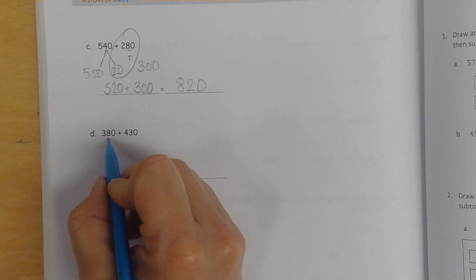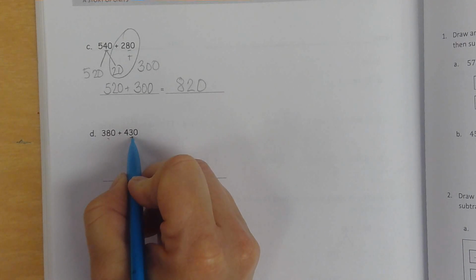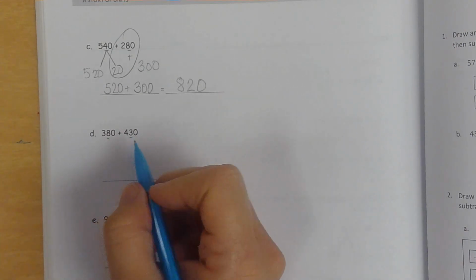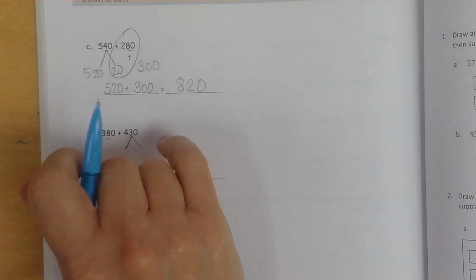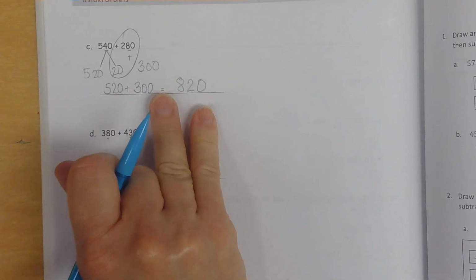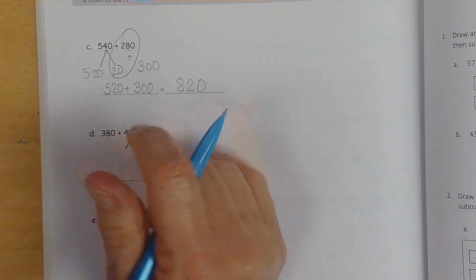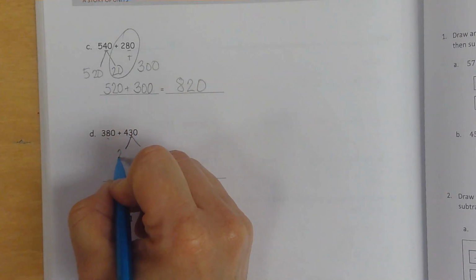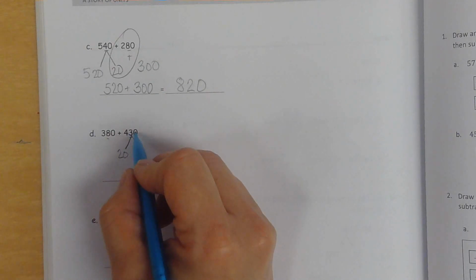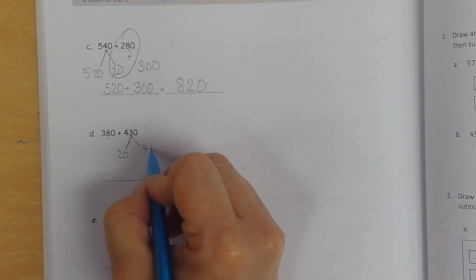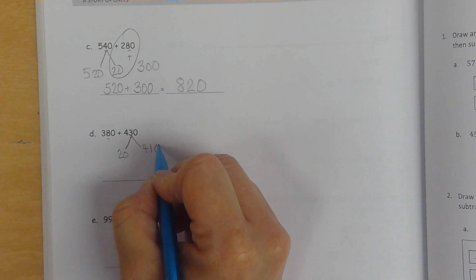So here we have 80 and 30. 80 is way closer, so I'm going to decompose 430. 80, 90, 100. I need 2 tens or 20. If I take 20 out of 430, I'm going to have 410.